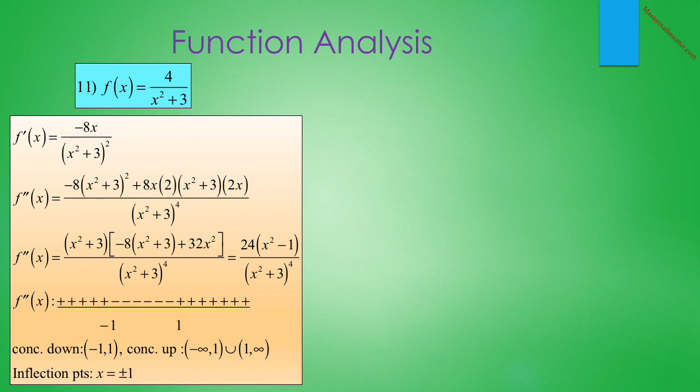We now find critical values for both numerator and denominator. For the numerator, it's plus or minus 1. For the denominator, there's no values that make x squared plus 3 equal to 0. So our sign chart will only have two values, negative 1 and 1. Plugging in values in our intervals, we get plus, then minus, then plus.